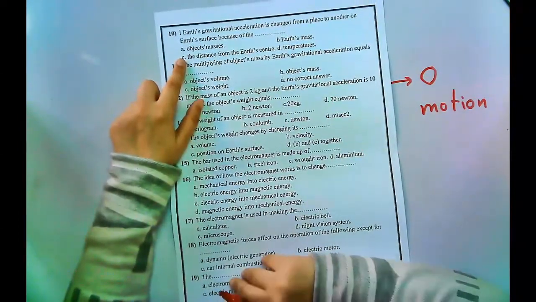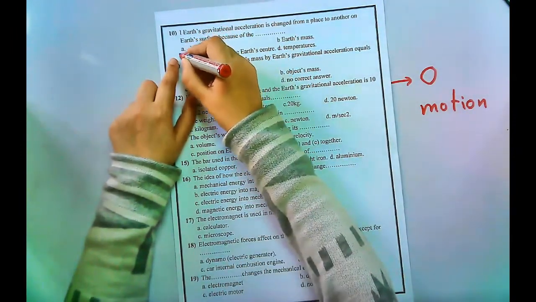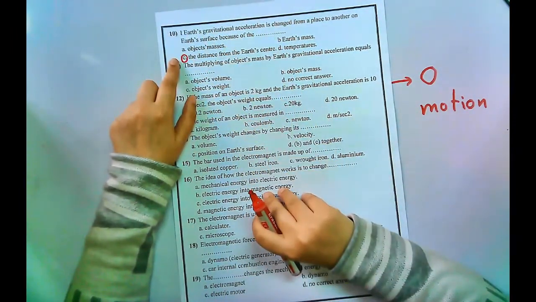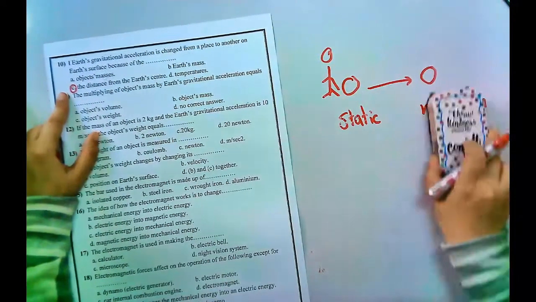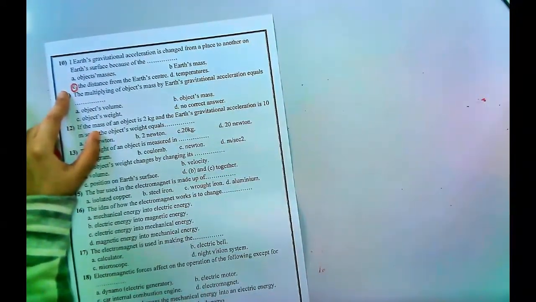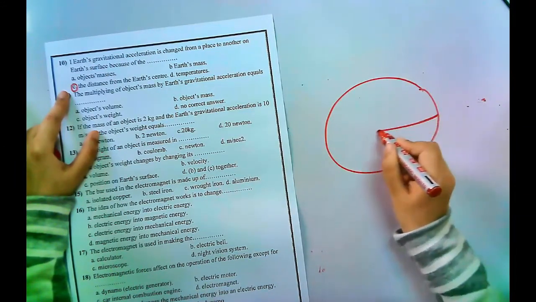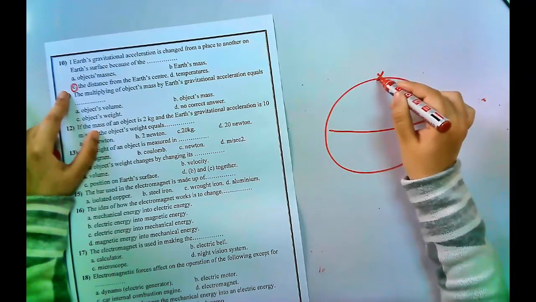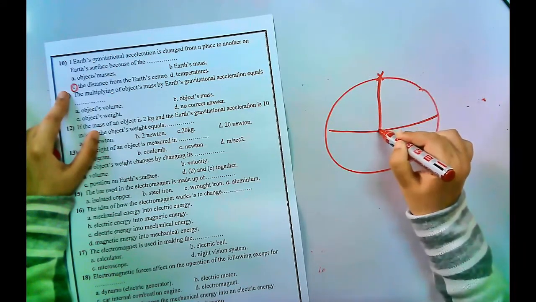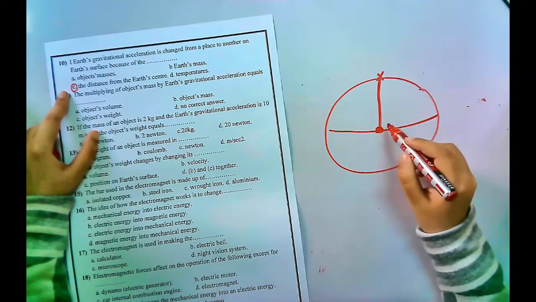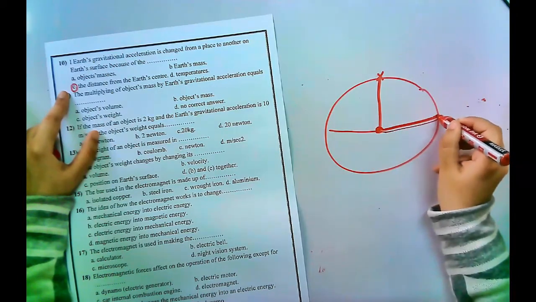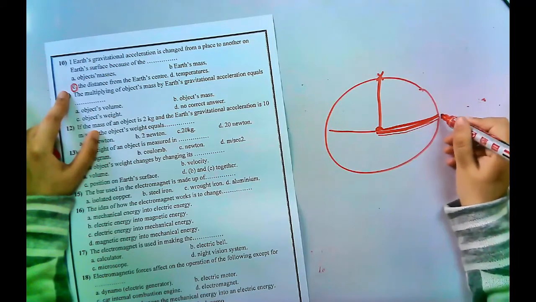The Earth's gravitational acceleration changes from one place to another on the Earth's surface because of the distance from the Earth's center. As we know, the Earth is a non-spherical planet. So this is the equator and this is the pole. The distance between the Earth's center and the surface at the poles is not equal to the distance between the center and the surface at the equator.